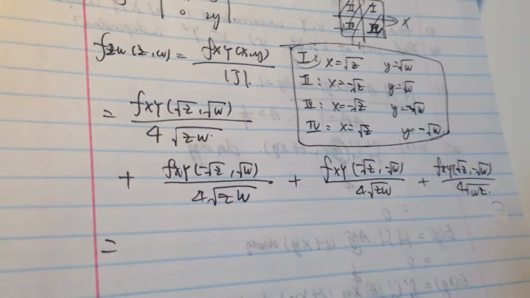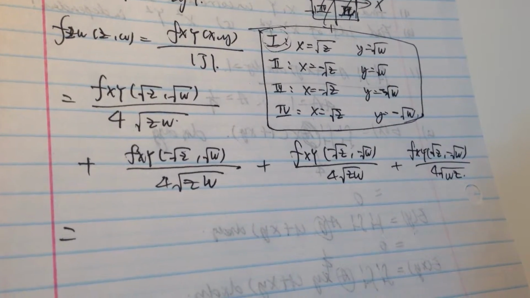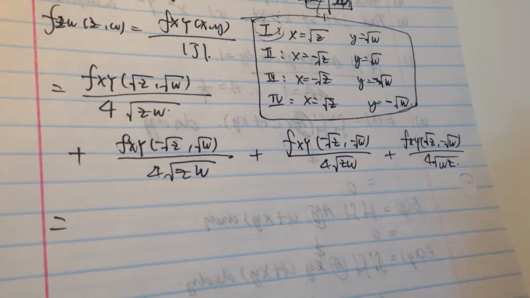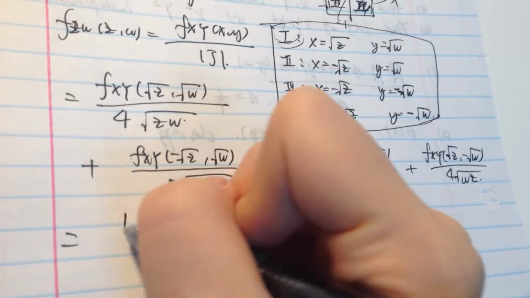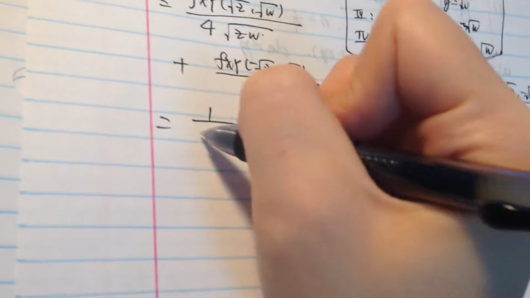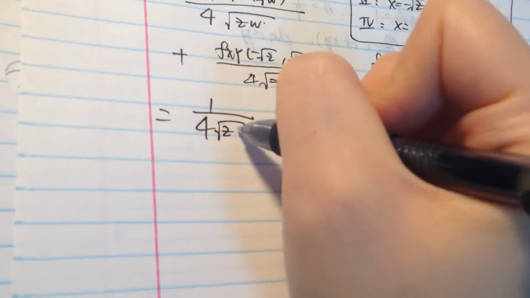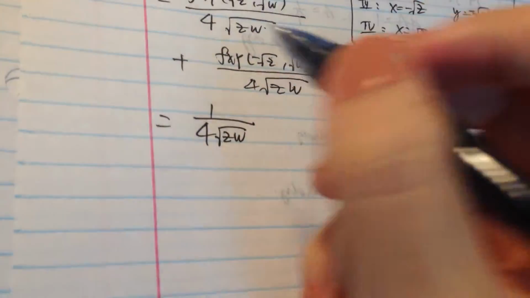And then together we could obviously get the result. It is 1 by 4 times here.